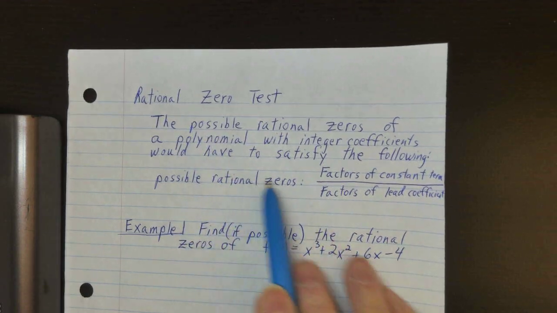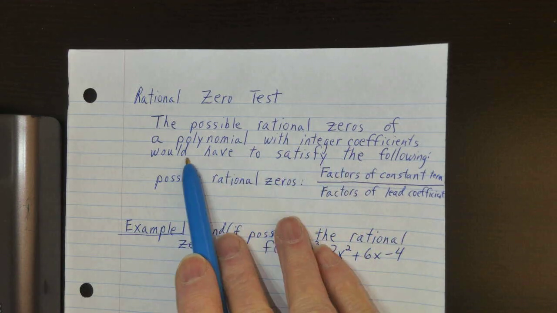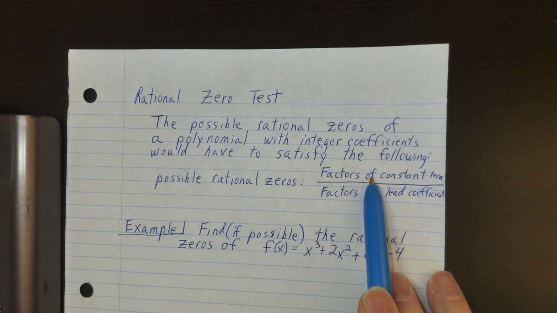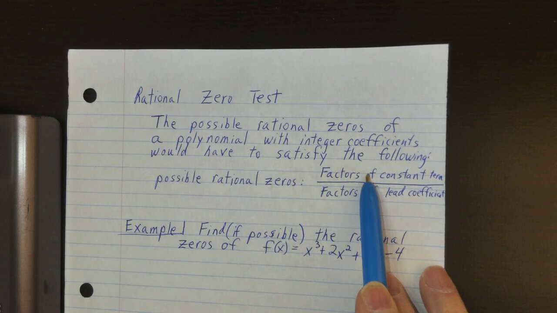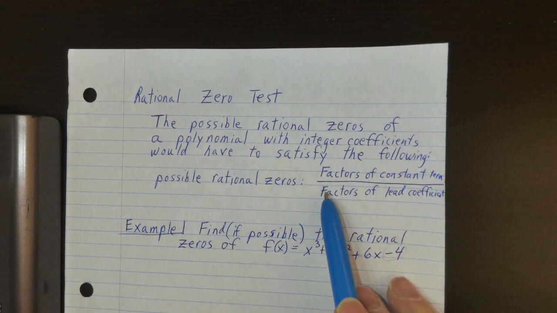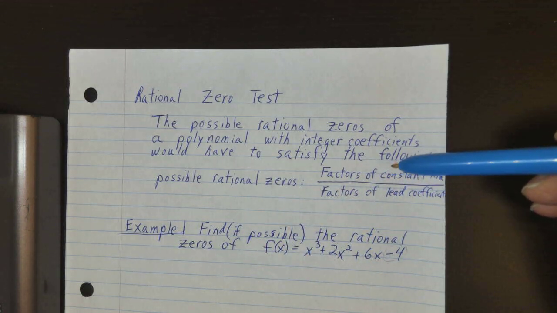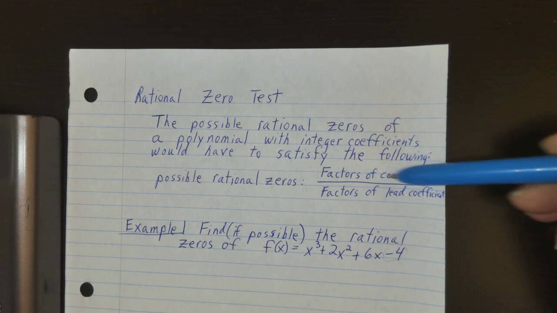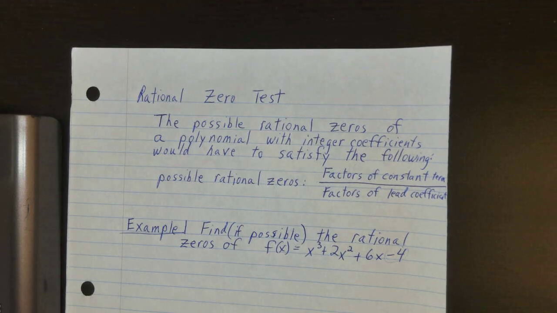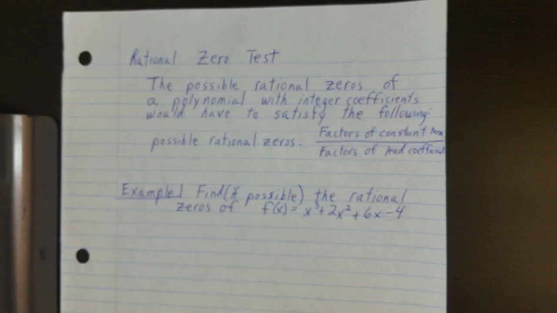And we have this little test here. The possible rational zeros of a polynomial with integer coefficients would have to satisfy the following. The factors of the constant term, that last term, like this -4 here, over the factors of the lead coefficient. If it's a possible rational zero, then it could be the fraction, the factors of the constant term over the factors of the lead coefficient. All right, it was a little cumbersome to say. Let me just show you what I mean.